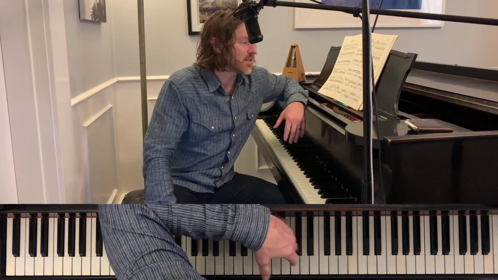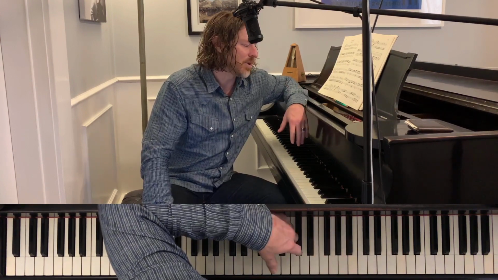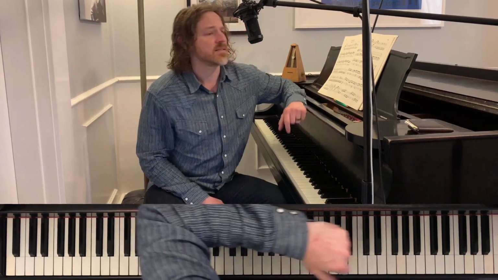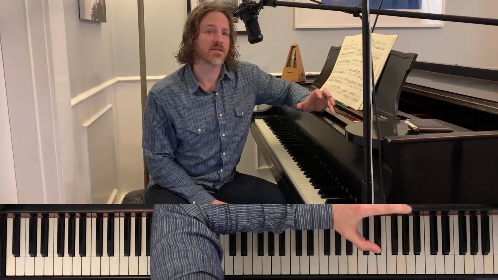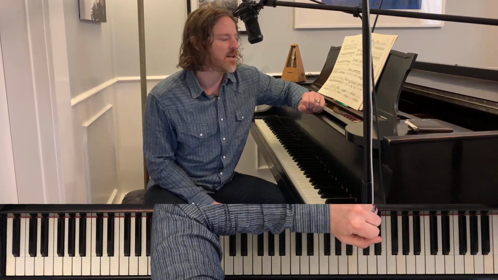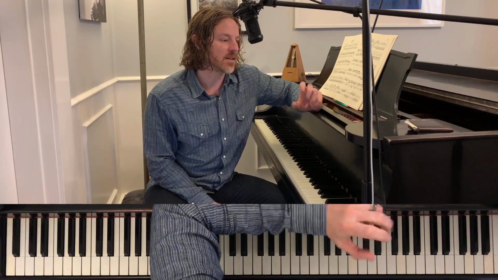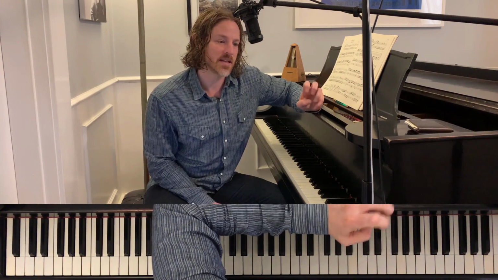Now, as to why we need to be practicing scales, it's really because a large portion of classical literature is in allegro tempo, right? And a large portion of these pieces contain elements of scales. In fact, a large portion of music in general is scale-based.